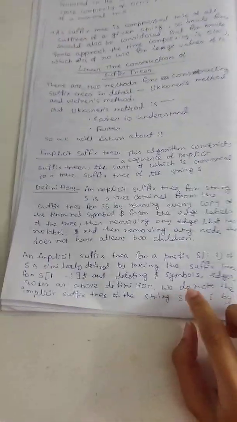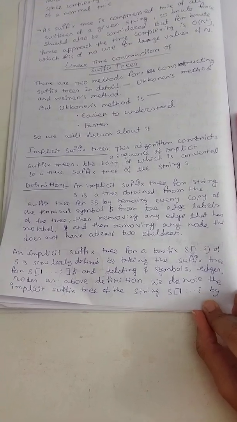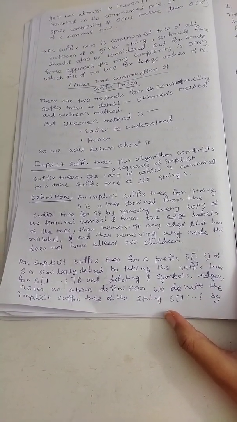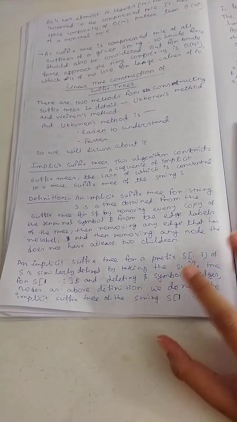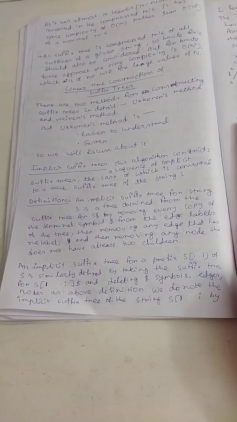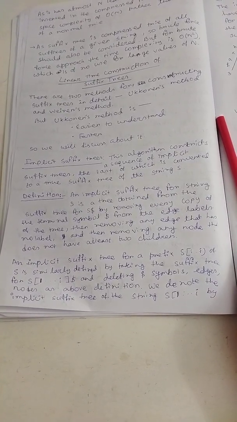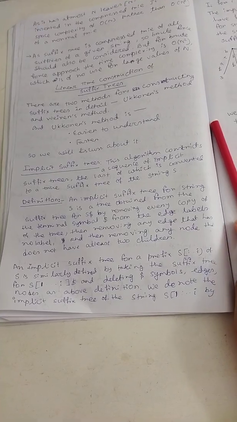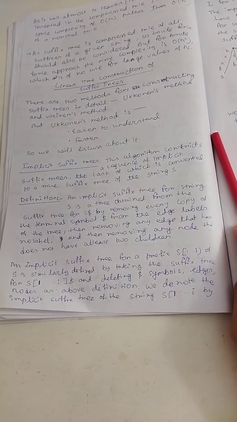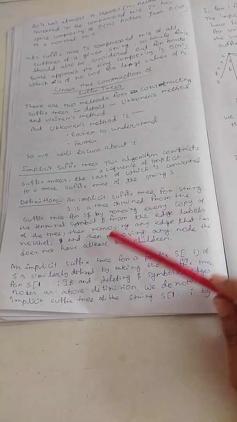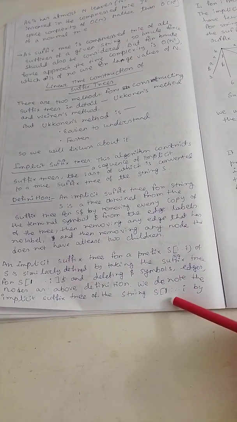So first we will remove the dollar sign, then remove the edges which have no label, and then remove the nodes which don't have two children. In this way, lastly we will get the final tree, and we will just operate on that.